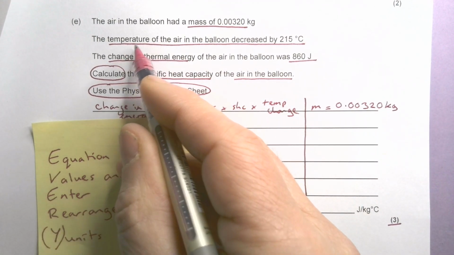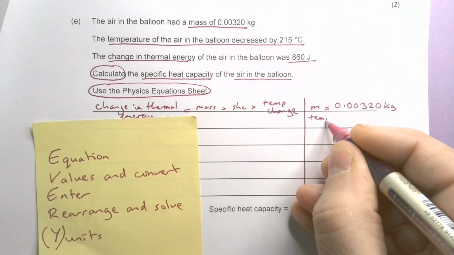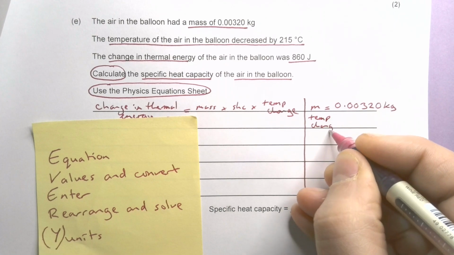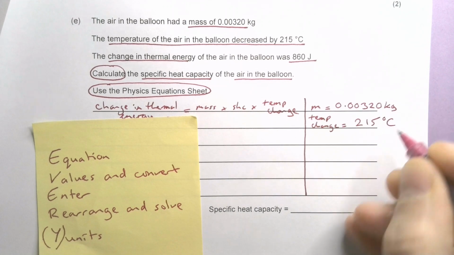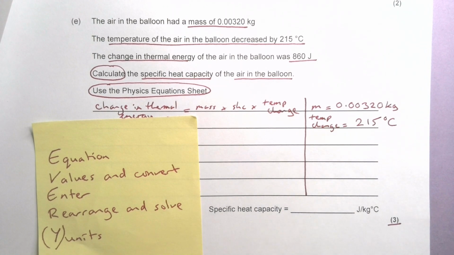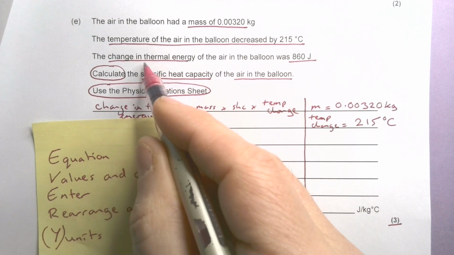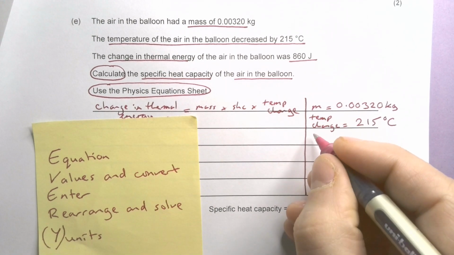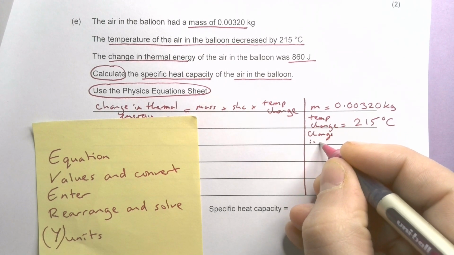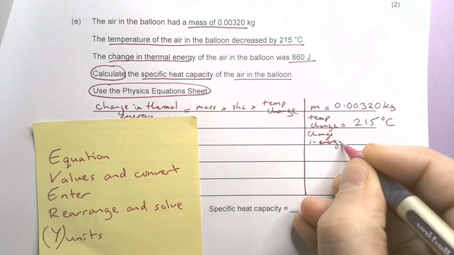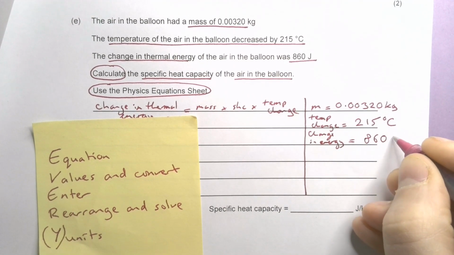The temperature change, so temp change is equal to 215 degrees C. Okay, it tells me that. It also tells me the change in energy, the thermal energy, is equal to 860 joules.